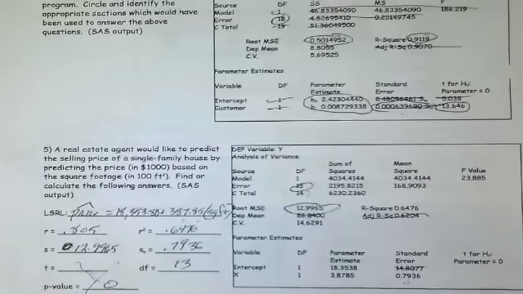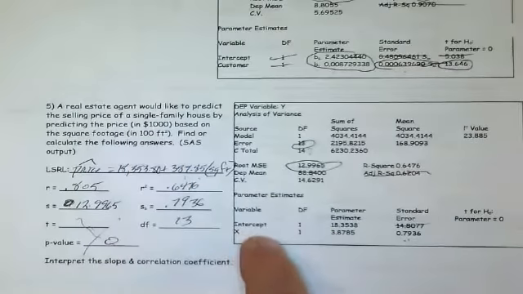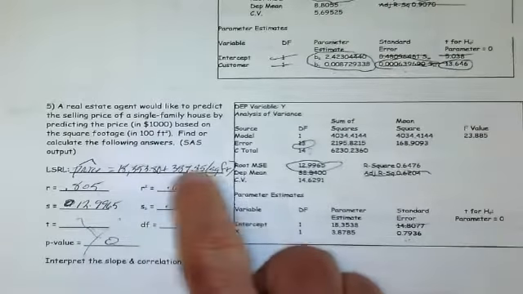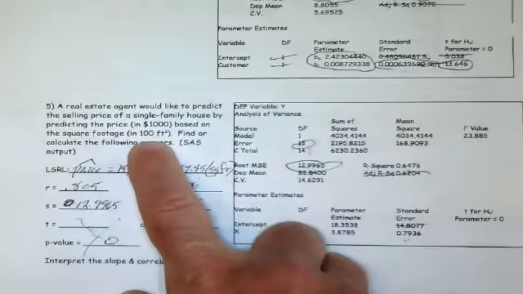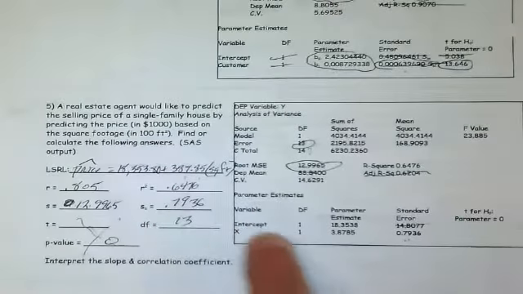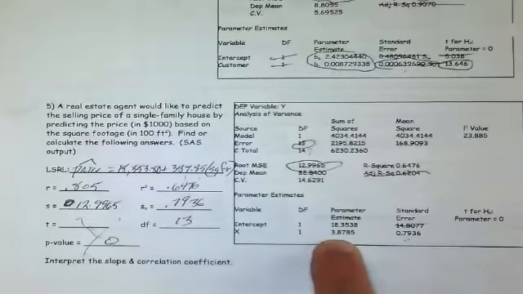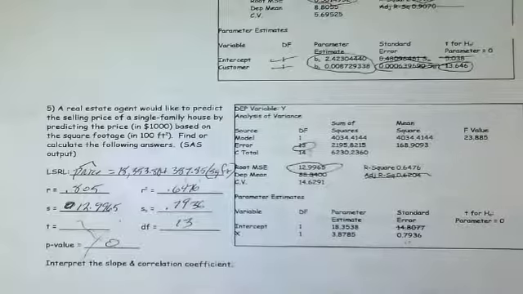And it says interpret the slope. Okay, for every 100 square feet increase, we expect the price to be increased by $387.85 on average. For every 100 square feet increase, we expect the price to go up $387.85. Or we could say for every 1 foot increase, we expect the price to go up $3.88 or $3.8785, however you want to look at it. This is if we go by 1 foot. This is if we go by 100 square feet. This is 1 square feet.